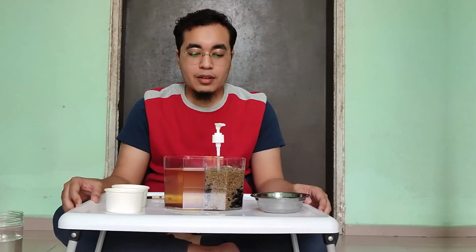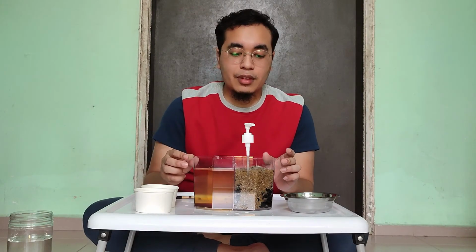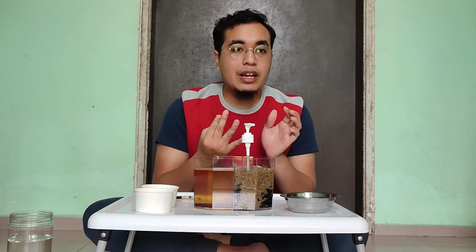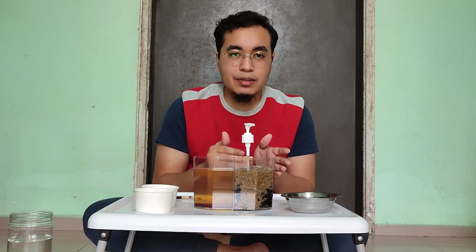From this demonstration, it shows that any kind of pollution coming from agriculture, septic waste, or landfill activity which generates leachate pollution will give high impact to the groundwater compartment.